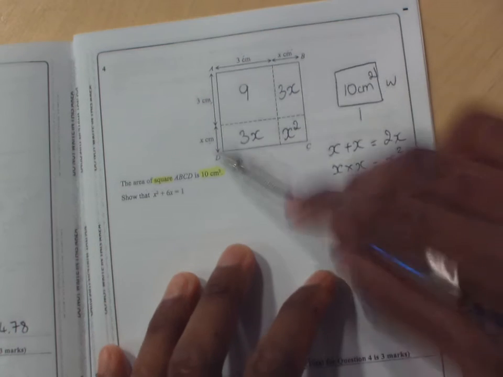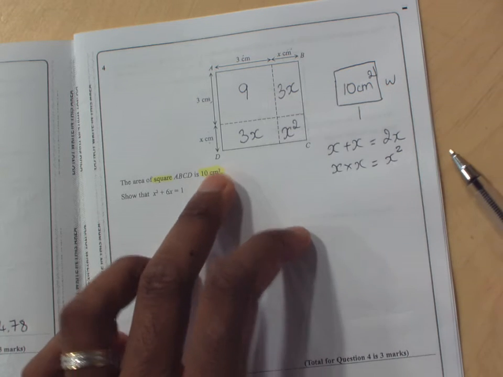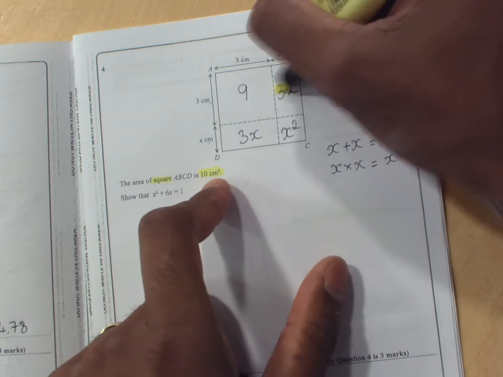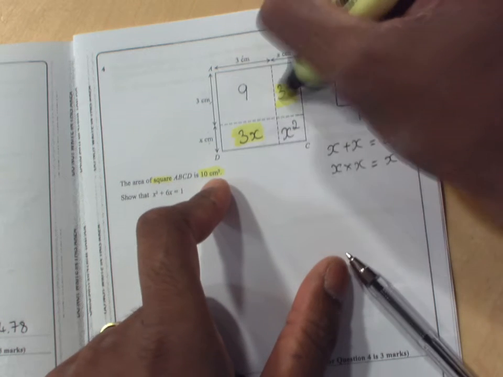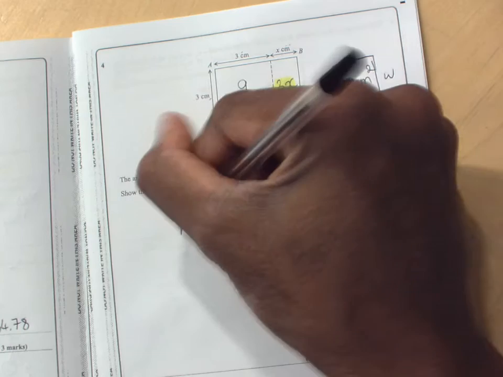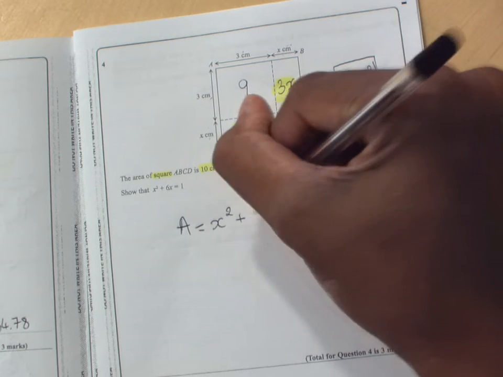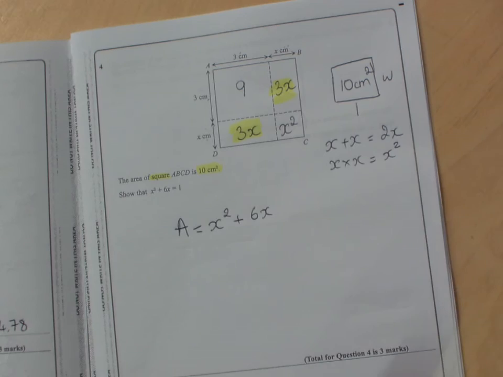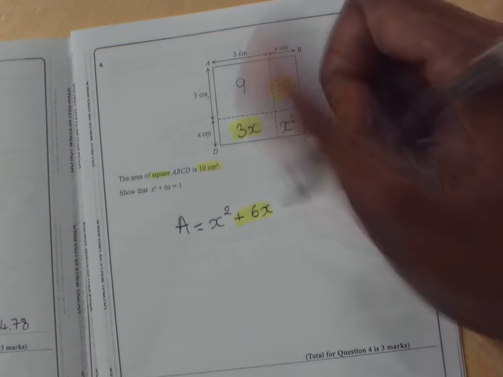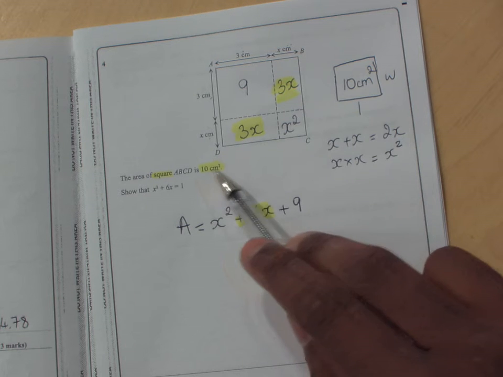Right, so let's look at this. So I've got 4 different terms here. What I'm going to try to do here is simplify as much as I can. So the 9 I can't simplify with anything else, but the 3x, I can simplify it with another 3x. So altogether, the area would be x squared plus 6x, because 3 lots of x's plus 3 lots of x's is 6x, plus 9, and according to the question, that needs to be equal to 10.